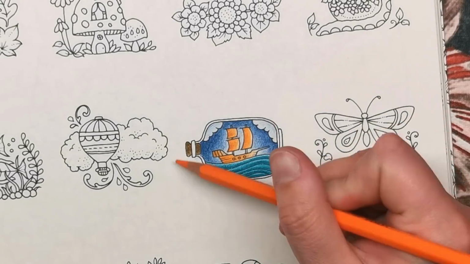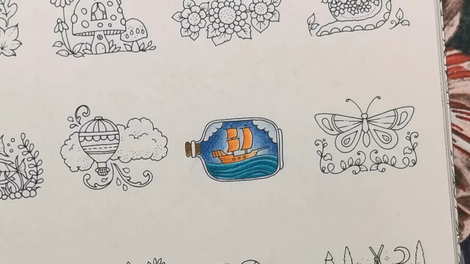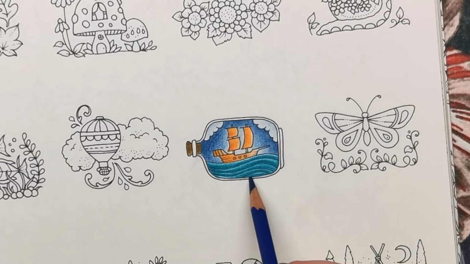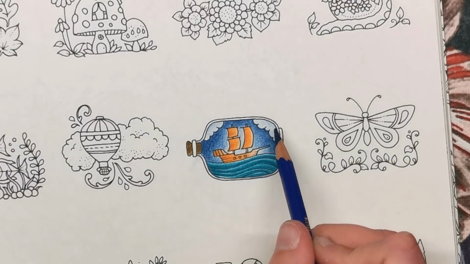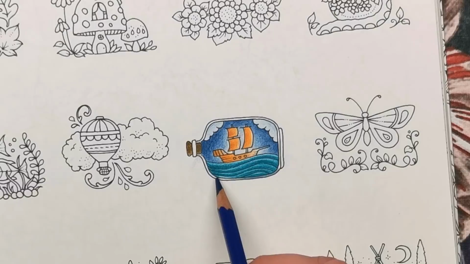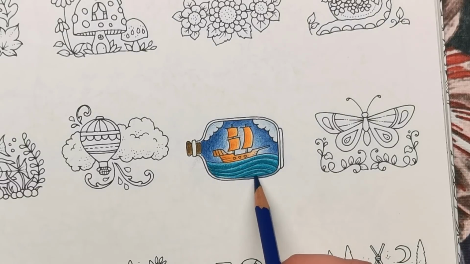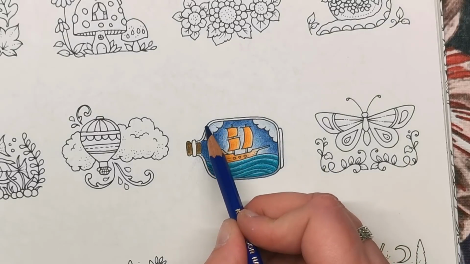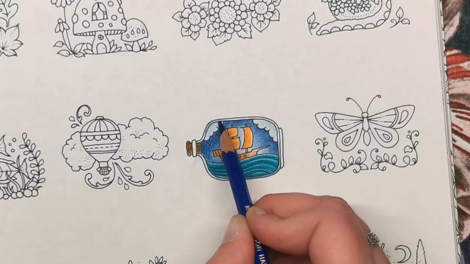Okay, and for the bottle itself, I mean, we could leave it white, but I might just do a little bit of very light navy just on certain areas. So just as I did with the cloud, very, very light and only in certain areas. So we have the white on some of the bottle and then we have the blue on others, and it might just give us a bit of a look of glass, hopefully anyway.